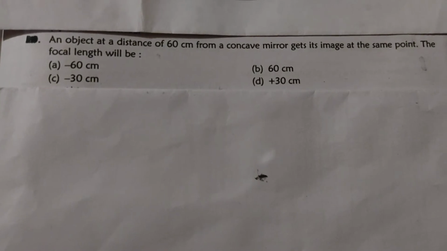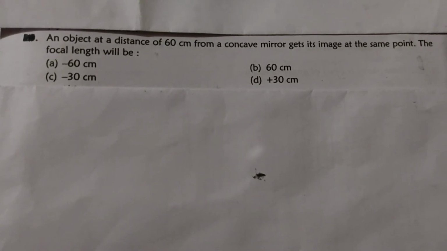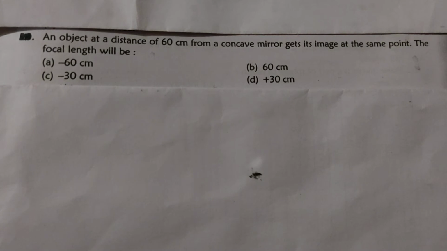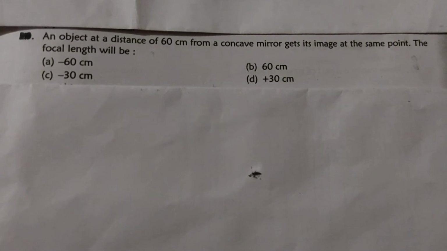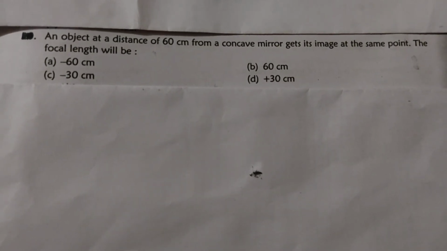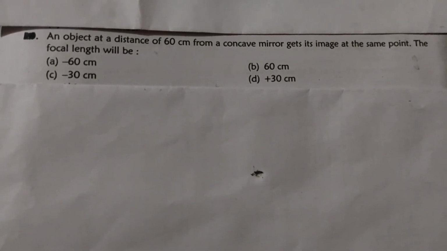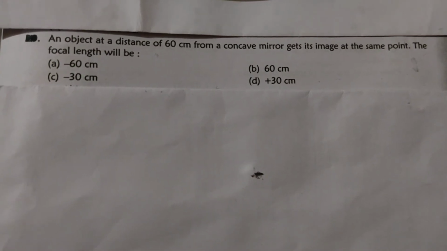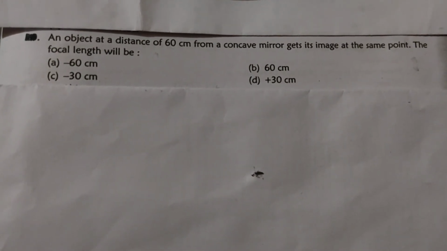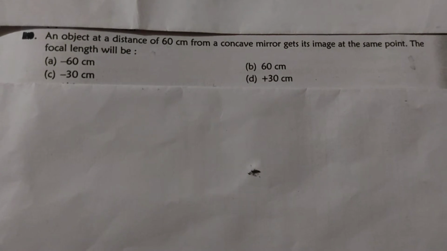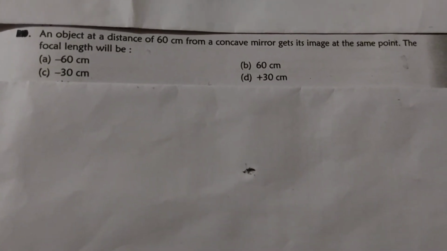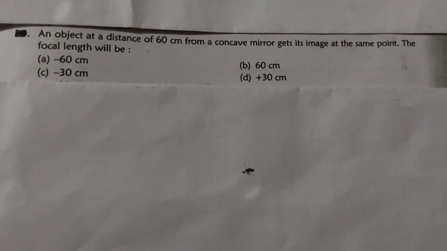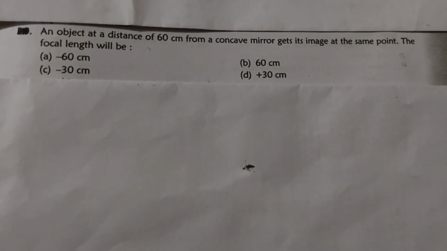The first MCQ for today is: an object at a distance of 60 centimeter from a concave mirror gets its image at the same point. The focal length will be, there are 4 options given. Students, you know that when an object is placed in front of a concave mirror, at any point, image is formed at the same point. This is only possible when the object is placed at center of curvature.